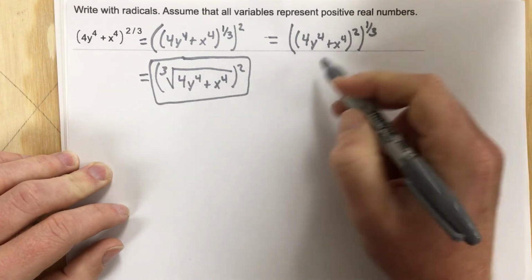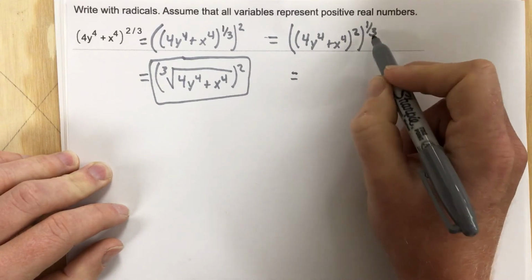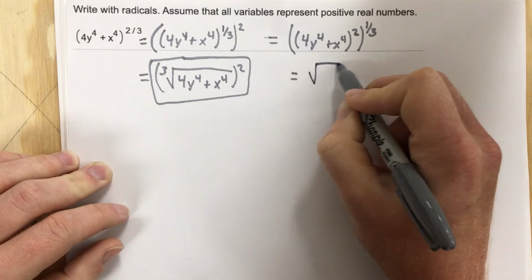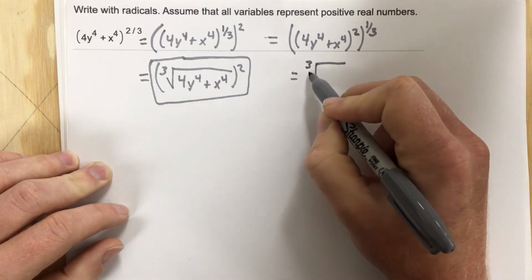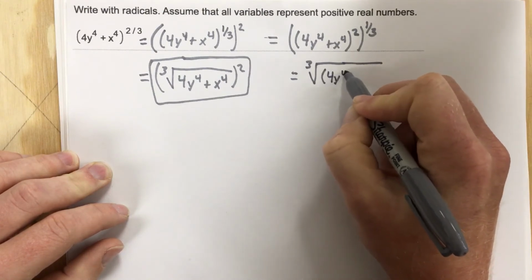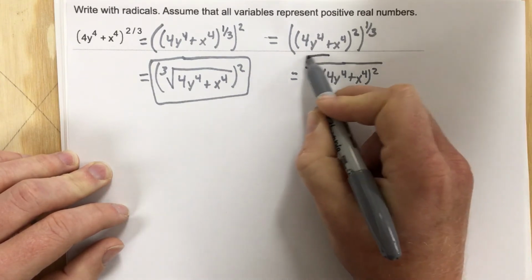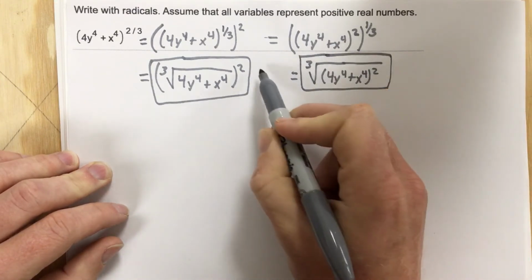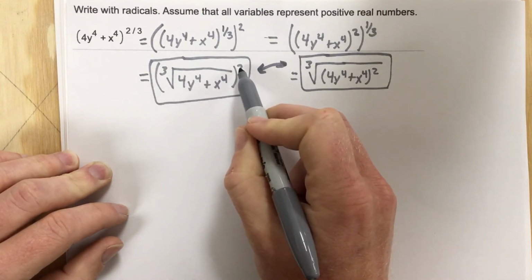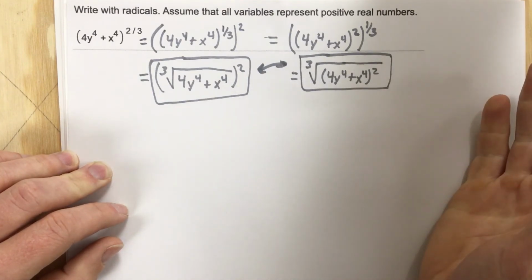So I'm now going to write that as a radical, because I have a 3rd power on the outside, so I have a cube root. So we're going to do a cube root of what's on the inside, which is 4y to the 4th plus x to the 4th, squared. So these two are actually the exact same. If you cube root something and then square it, or you square it and then cube root it, you get the same solution.